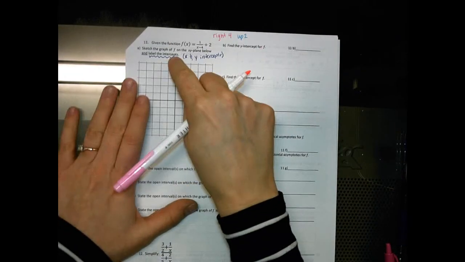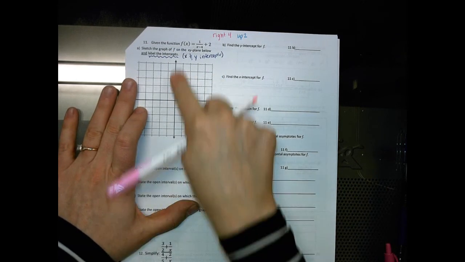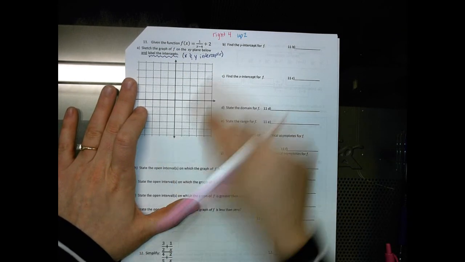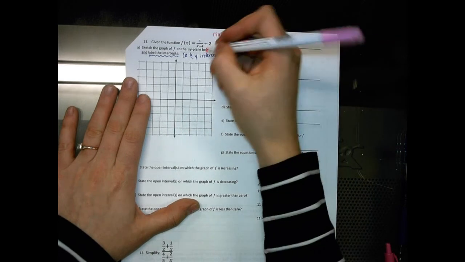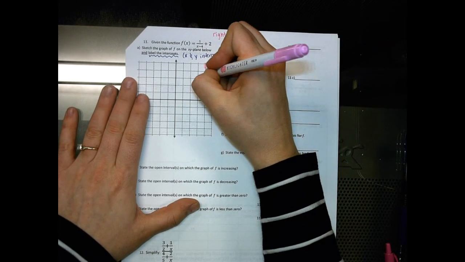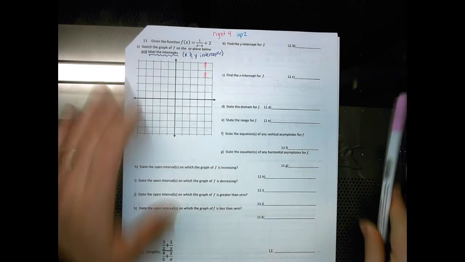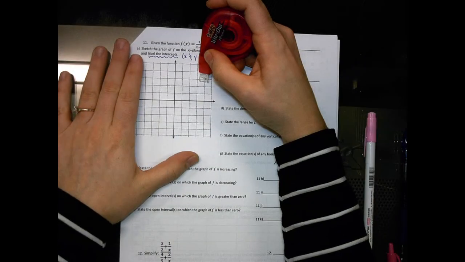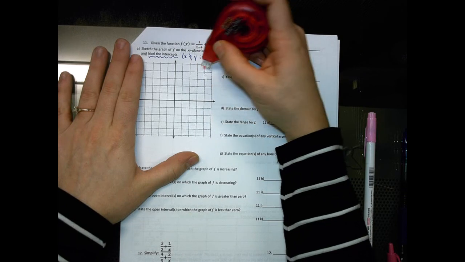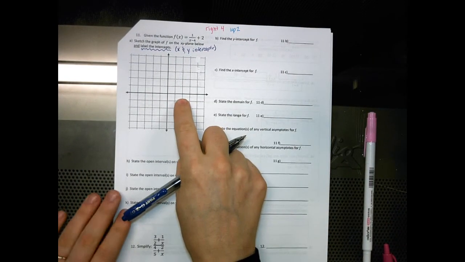So the parent function has an asymptote at x equals 0. If I move that to the right 4, it's now at x equals 4. Let's go ahead and count by 2 so that we can see both sides of our function. So whenever you count by 2s, you have to label your x and y axis.